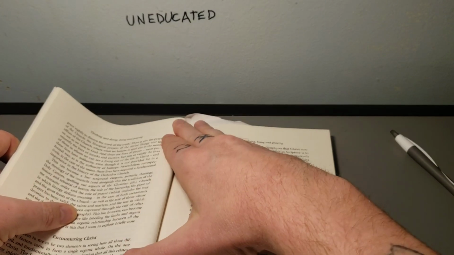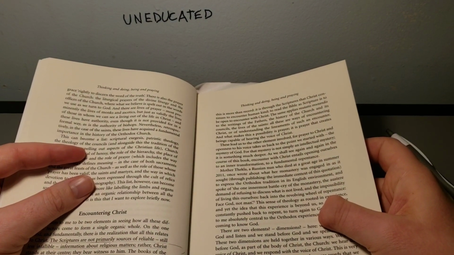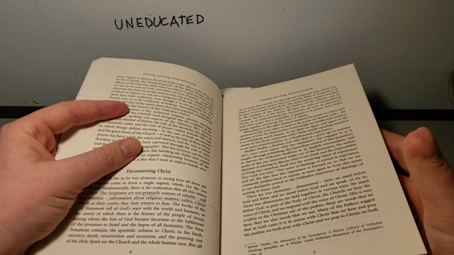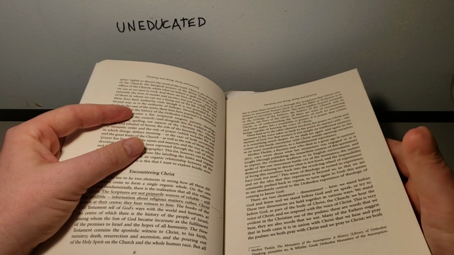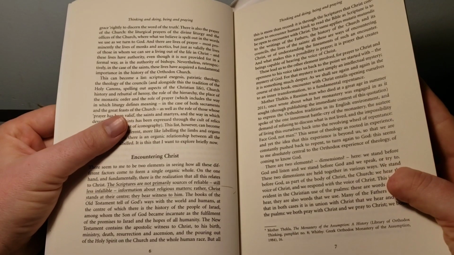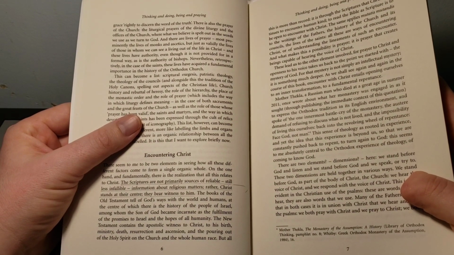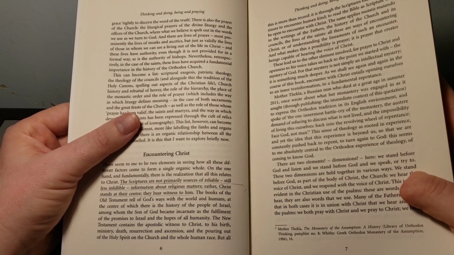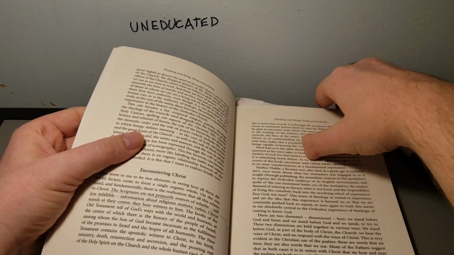This is a very important thing he stated here, and actually I got into a discussion about study Bibles with someone who was looking into the Orthodox Study Bible, because we only have the one, and I had mentioned to him that we rely on preaching and the fathers a lot more than study notes. And here he even says the scriptures are not primarily a source of reliable, still less infallible, information about religious matters. Rather, Christ stands at the center. They bear witness to him. So that kind of jumped out at me.